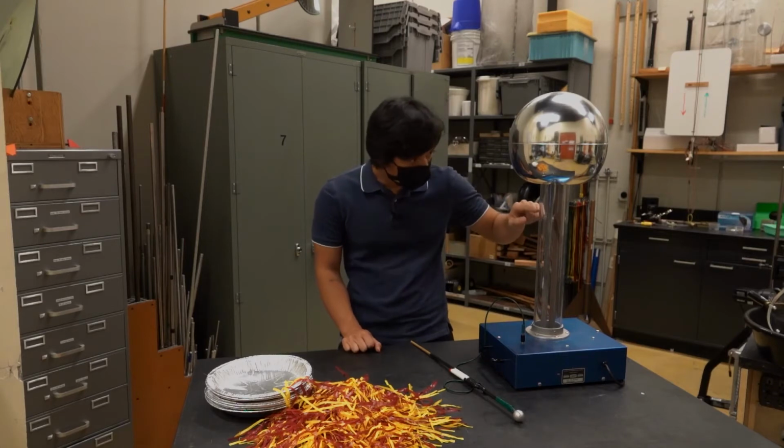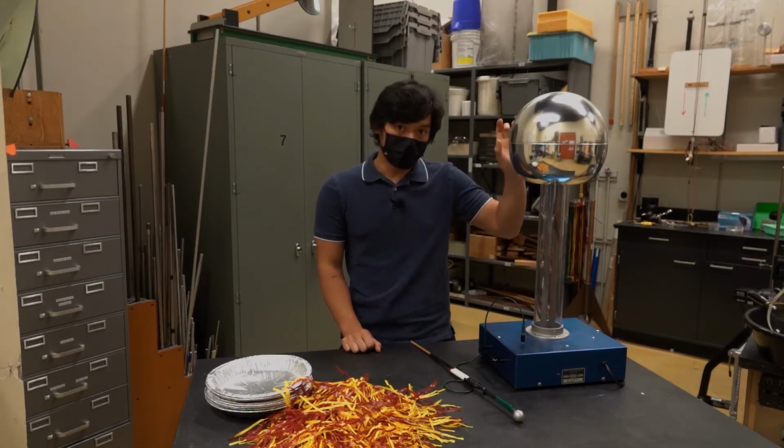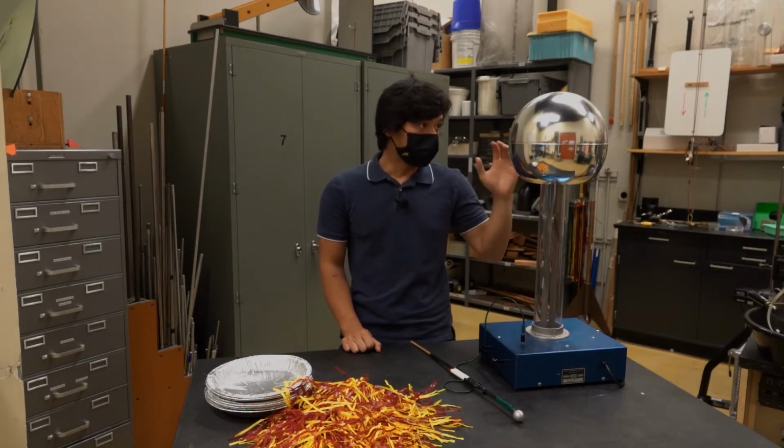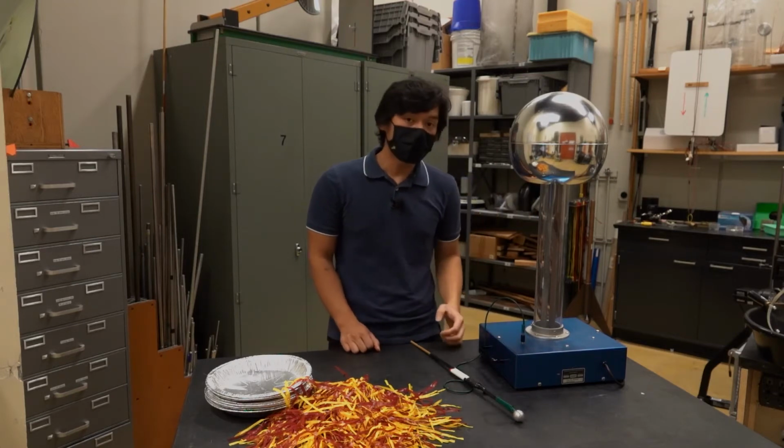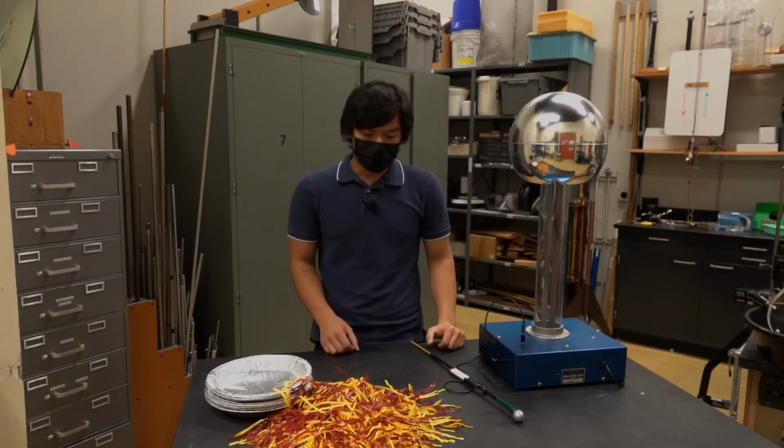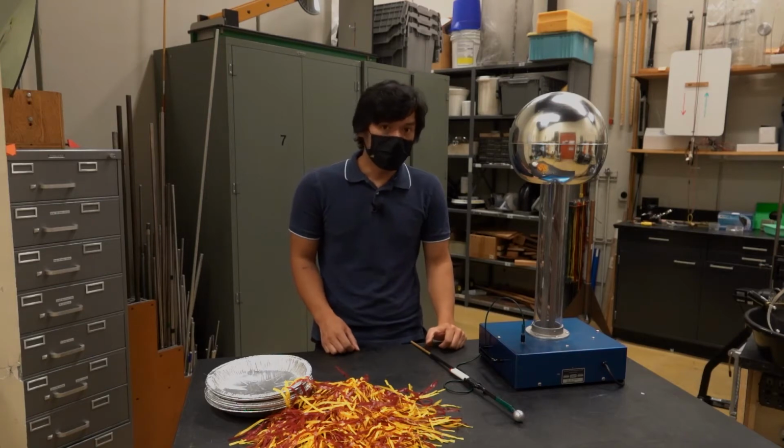And so essentially there is a rubber belt in here that is rubbing against an acrylic roller at the top, and that acrylic roller is distributing the charge being generated onto this dome. And it can create very large amounts of charge, potential differences of up to 50,000 volts.